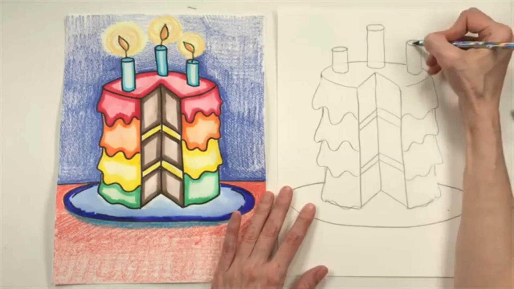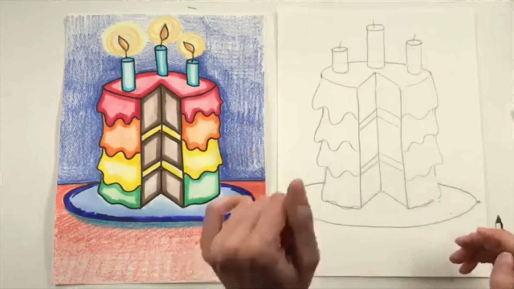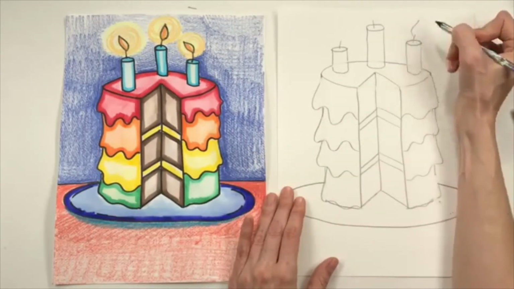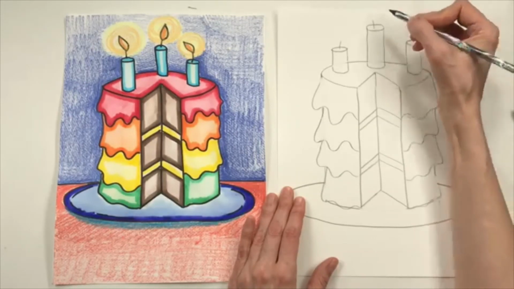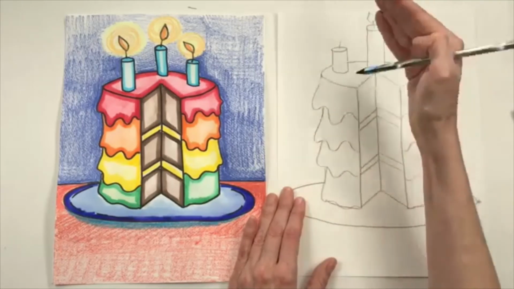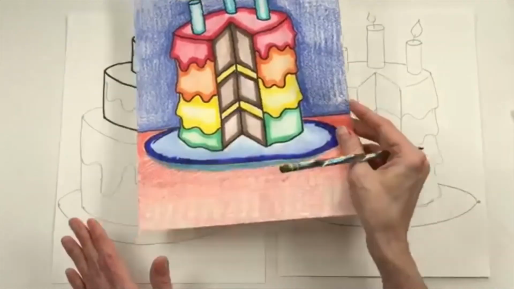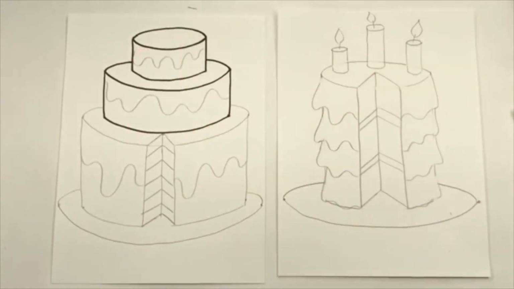To add my fire, I'm gonna add the wick. Ooh, maybe they just got blown out. You could add a little bit of smoke or a little curve, like almost like a teardrop shape that's bent. The cool thing about a little flame is it can be going this way or that way. There's no right way to draw those in. And now I didn't leave a lot of room on this cake, so maybe I'll just leave this one plain.